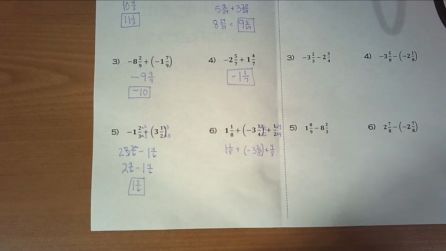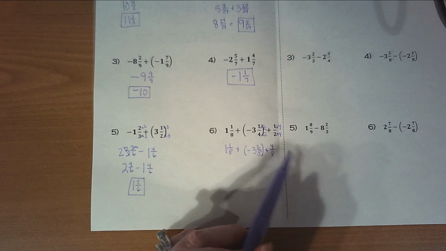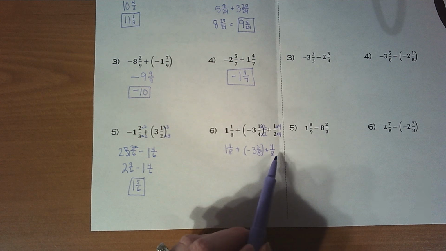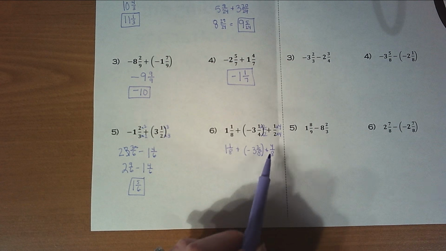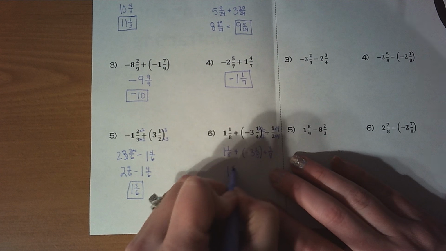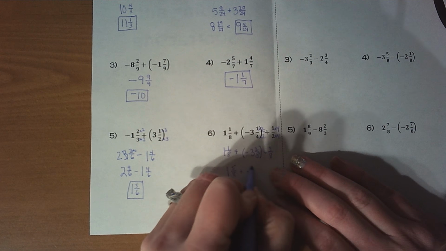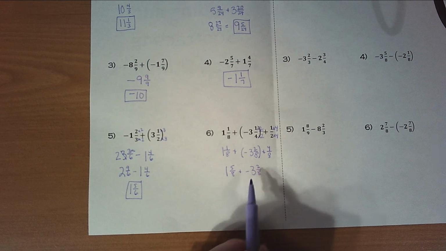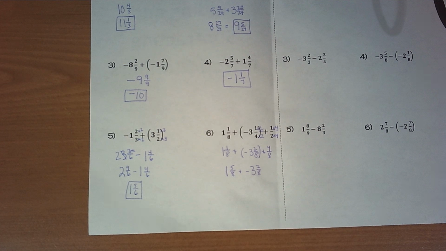And now you kind of have two options here. You can either go left to right, or the commutative property of addition says that we can go in any order. Sometimes it's easier for me to just add the positive numbers first. So 1 1/8 plus 4/8 is 1 5/8, plus negative 3 2/8. Again, I've got opposite signs, so I'm going to have to subtract here.